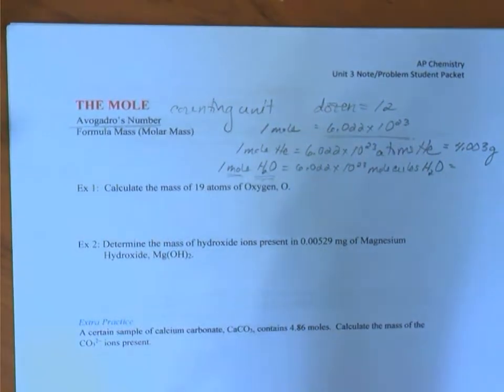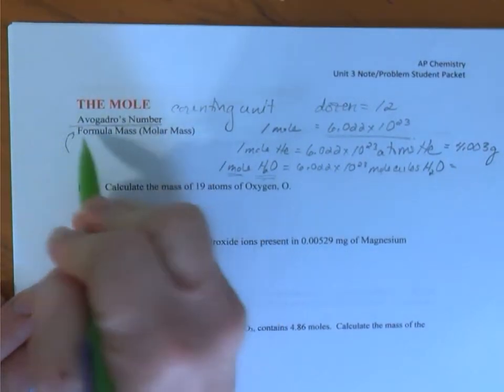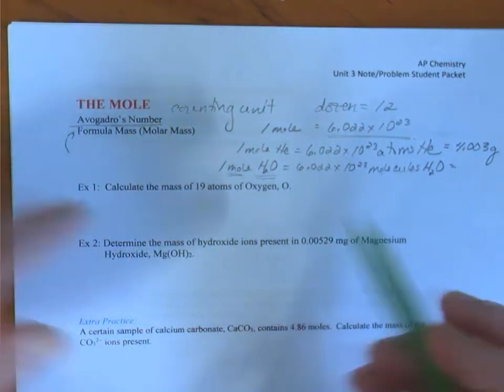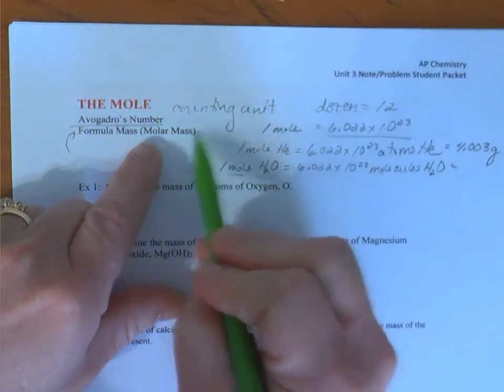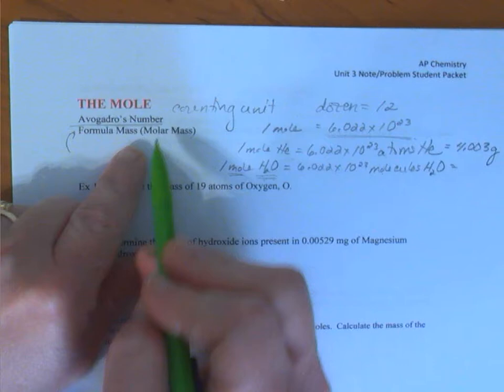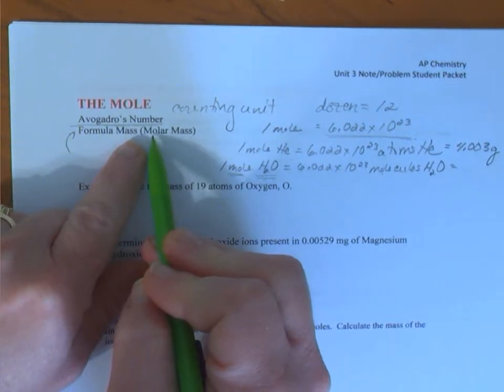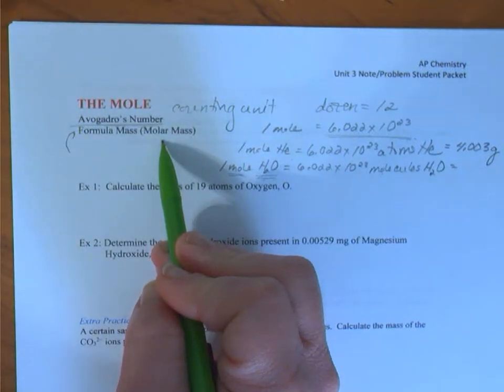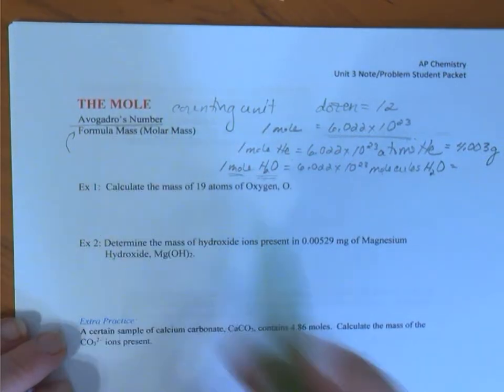What would the mass of that be? Well, that's where formula mass or molar mass comes in. Of course, we could use molar mass to talk about average atomic mass, because this would be the mass of 1 mole, in this case of the element. But usually in chemistry, we use molar mass to denote the mass of 1 mole of a compound. So we usually use these terms interchangeably.